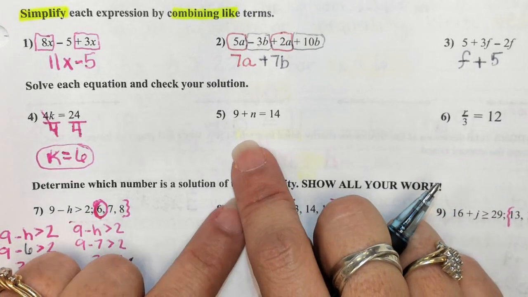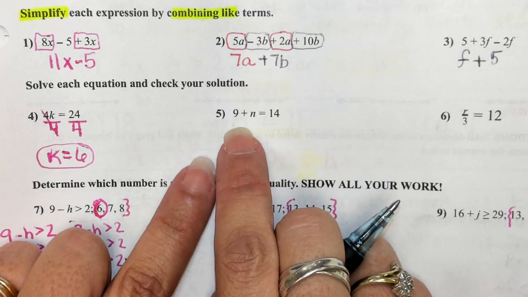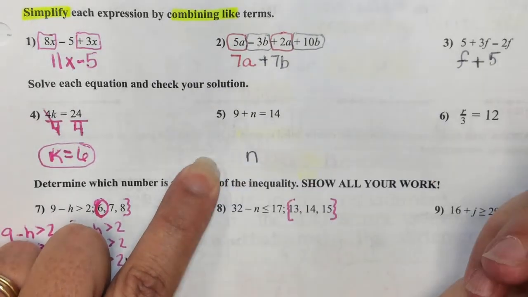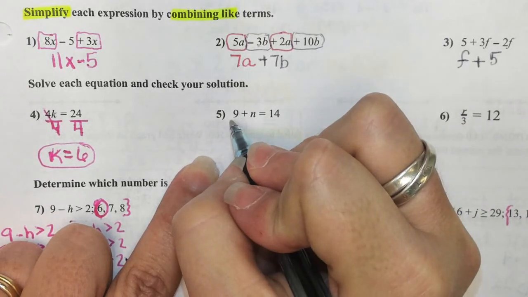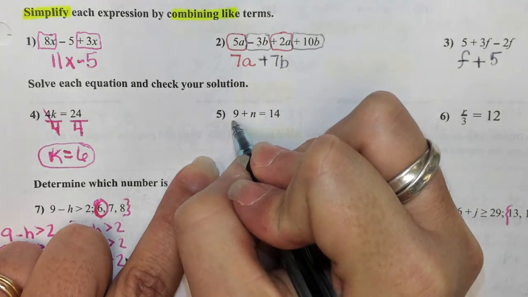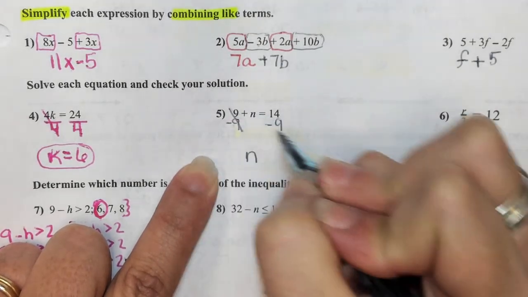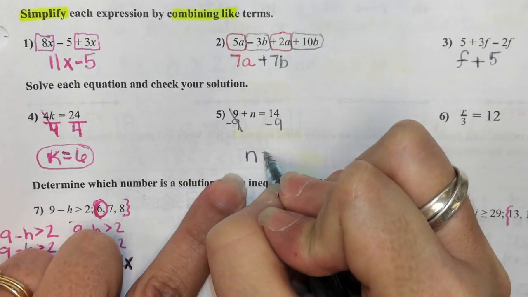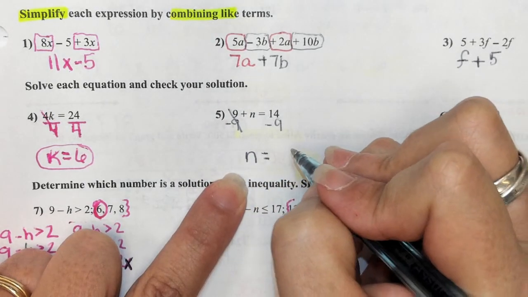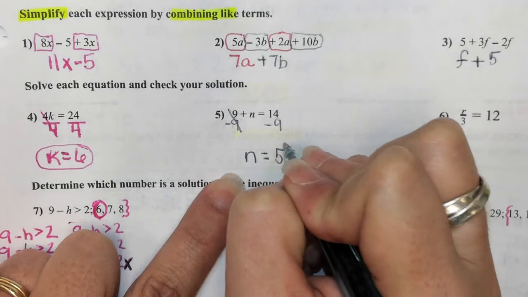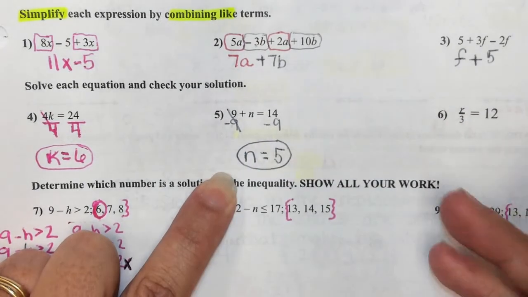Okay, go into the next section. When we solve an equation, basically our goal is we're trying to get this n by itself. Well, it has a positive 9 with it. We need to get rid of it by subtracting 9 on each side, leaving me with n equaling 5. Okay, circling that.